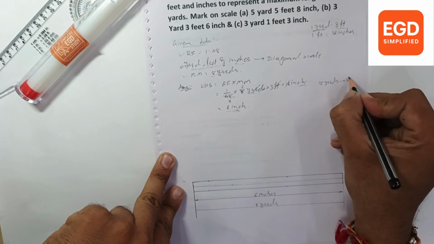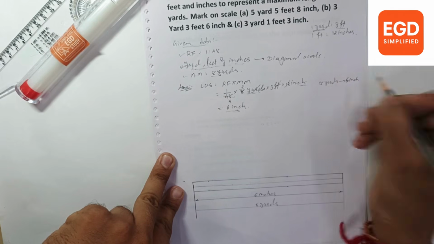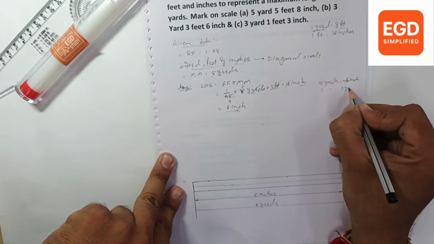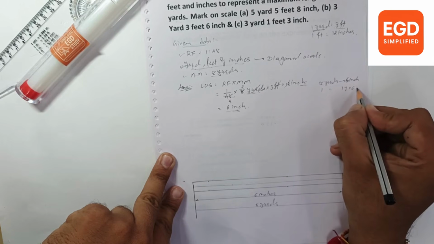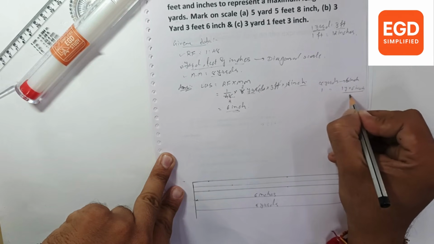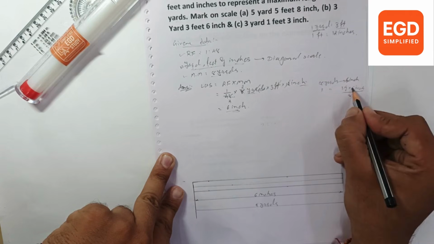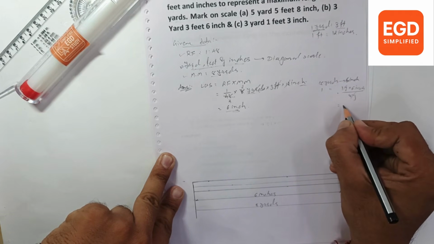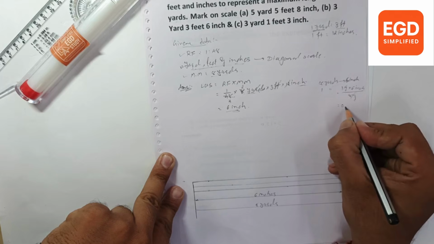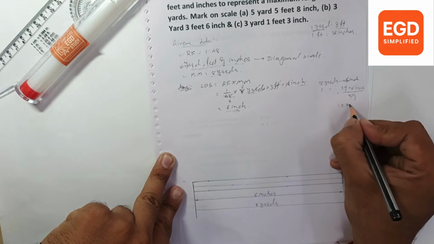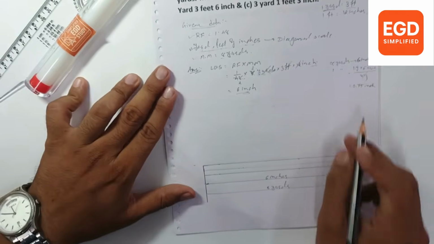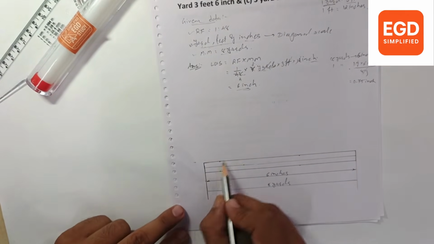we have plotted a 6-inch long line. So to represent 1 yard, we have to plot 1 yard into 6 inch divided by 8 yard. Yard cancels. 6 divided by 8. What will be the answer? 6 divided by 8 will give us 0.75 inch. So at every 0.75 measurement, we will divide this line.